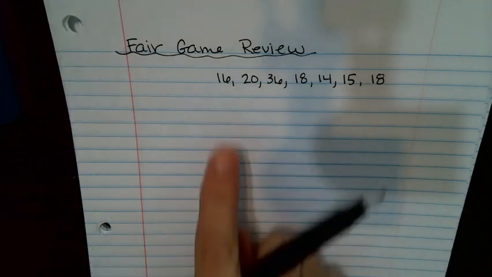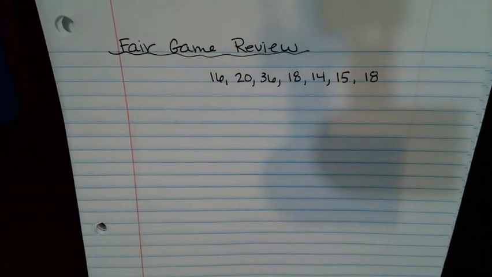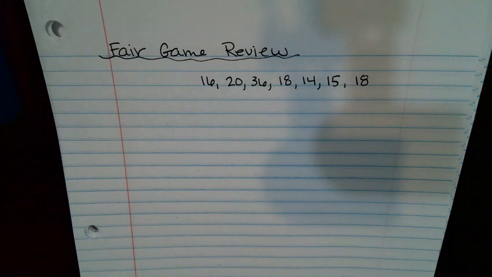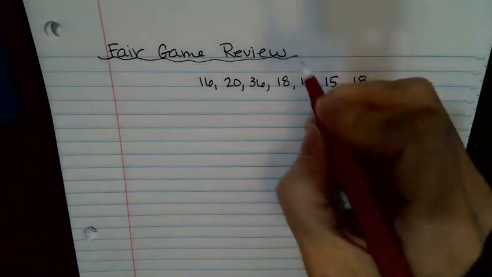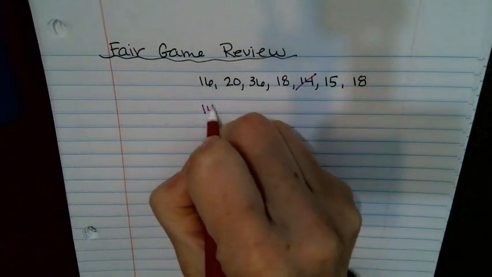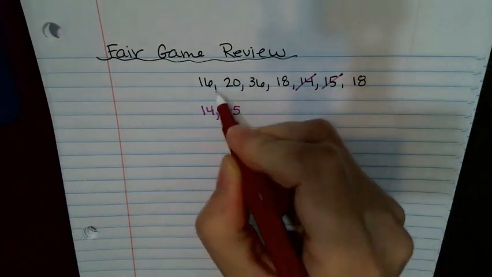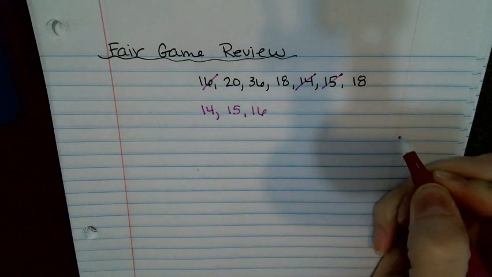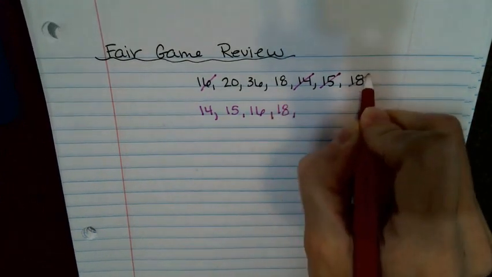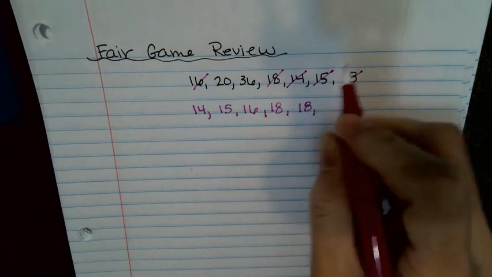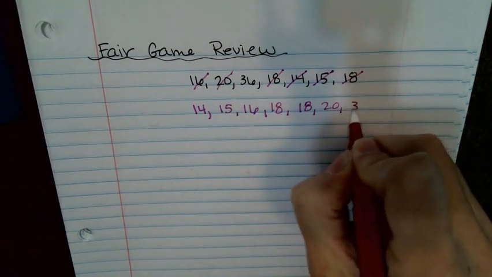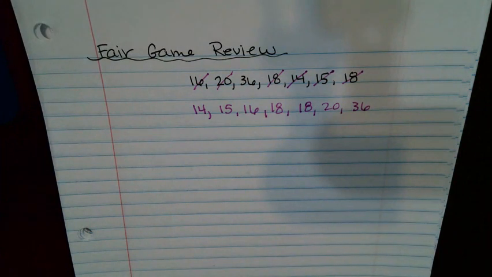What I'd like you to do is copy down these 7 numbers, okay? And what is the very first thing that we should be doing with all of that data? We should be putting it in order from least to greatest. All right, I think 14 is my smallest number, so 14, 15, 16, 18, 18, 20, 36.